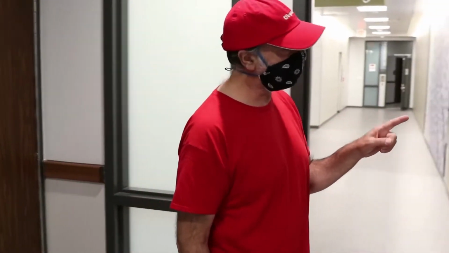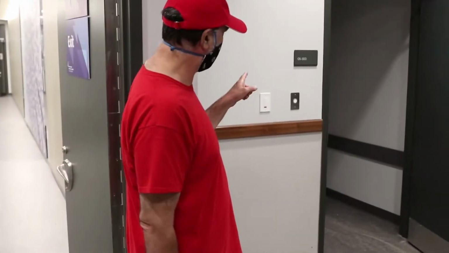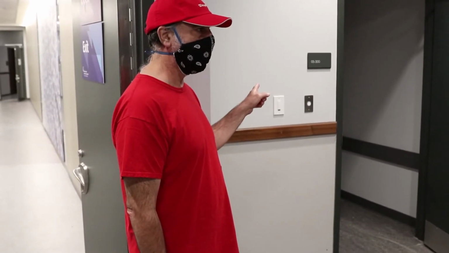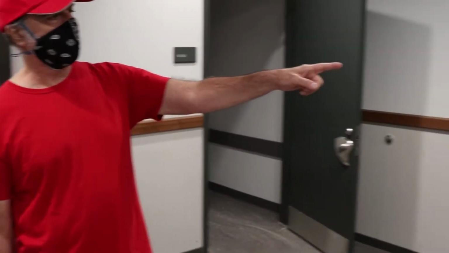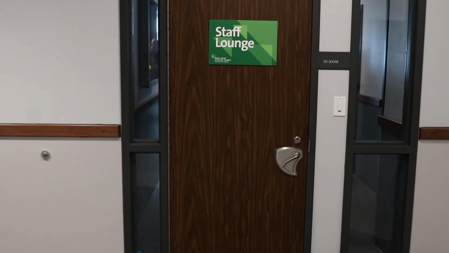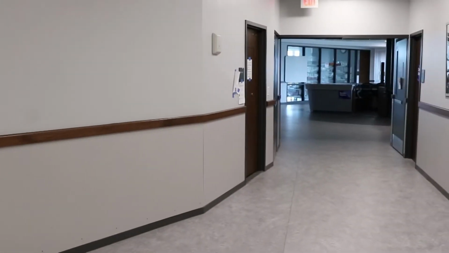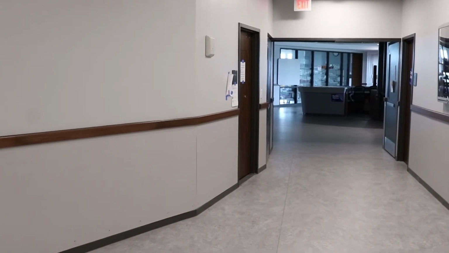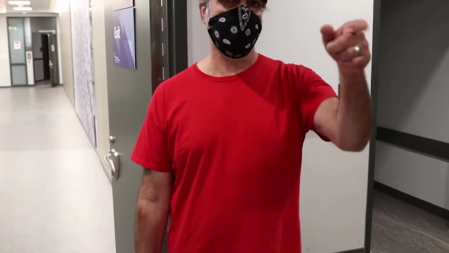The switch is duplicated in a couple locations. There should be a switch over here. There's another one right there. And there's one on the other end. And they're all a 3-way. They all electronically do the same thing. The double face cable. So we're going to go into the med prep area now.